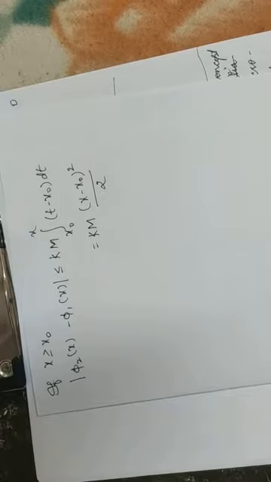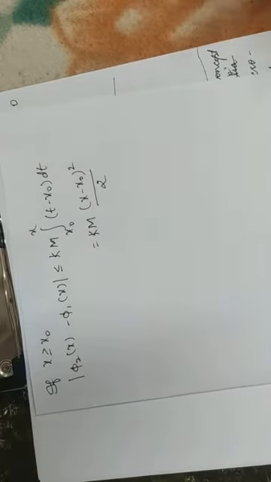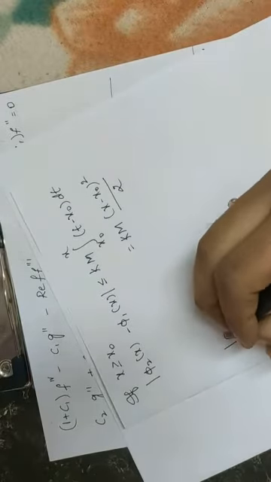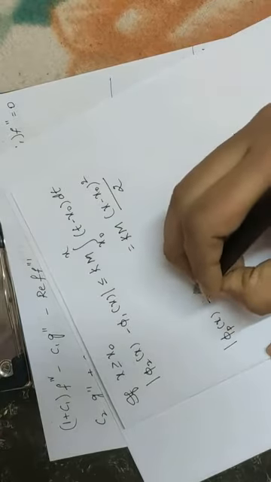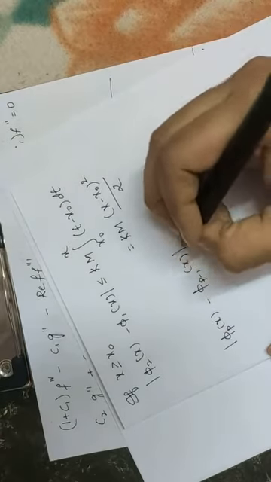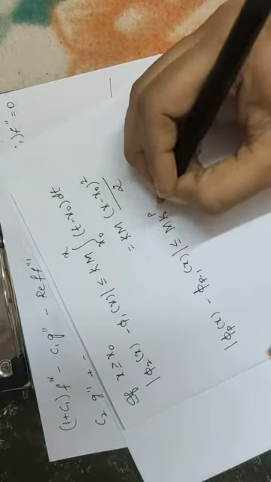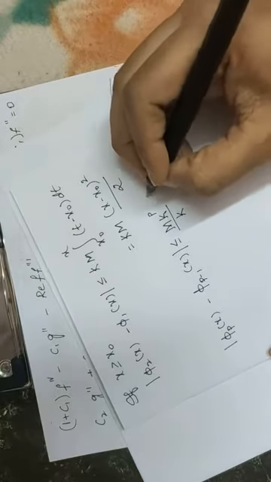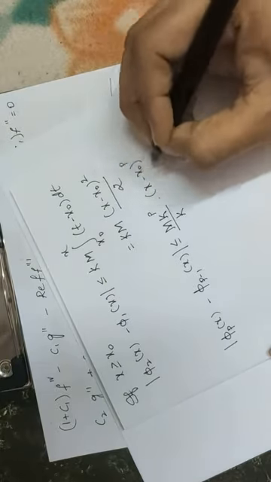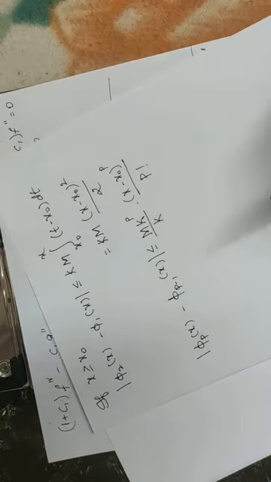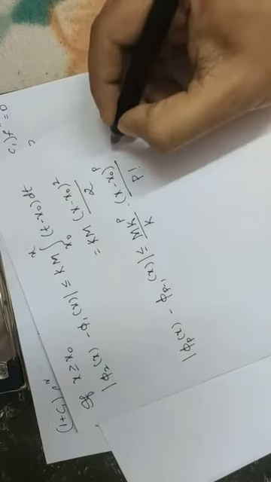So using the concept of successive approximation, if you continue this process, since we are using the induction process, you will get mod phi p of x minus phi p minus 1 of x is less than or equal to m into k power p by k into (x minus x naught) power p by p factorial. Okay, so since we are using the successive approximation concept, you will get this. I will call this equation number 4.